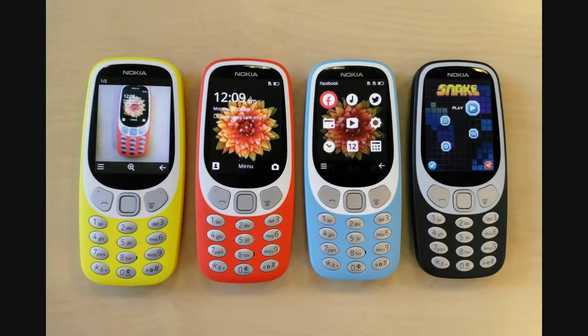Hello everyone, today I'm going to show you how to use a video player on the Nokia 3310 3G. Mostly, what format and codec it needs to be in for the video player to properly play the video.